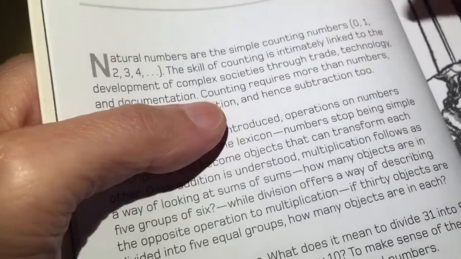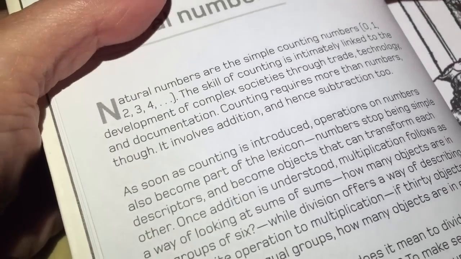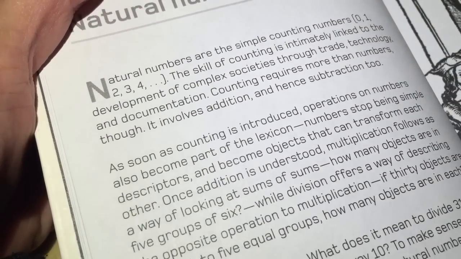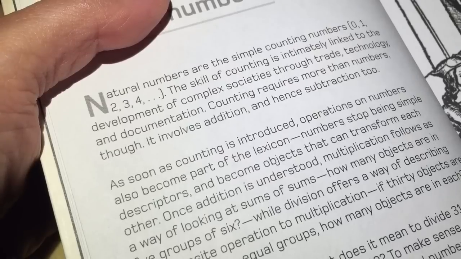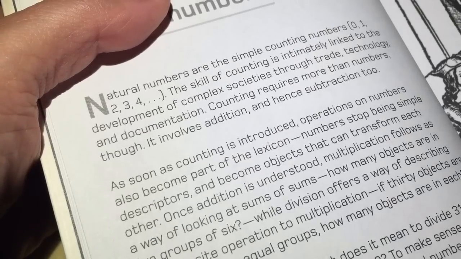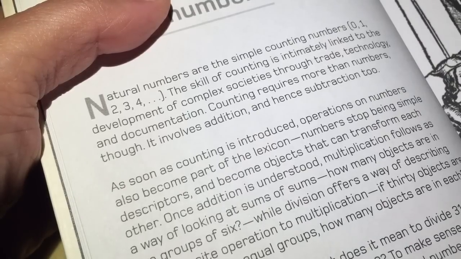That's a good way of learning to read. Natural numbers, 自然数. Natural numbers are the simple counting numbers 0, 1, 2, 3, 4, 5, 6, 7, 8, 9.